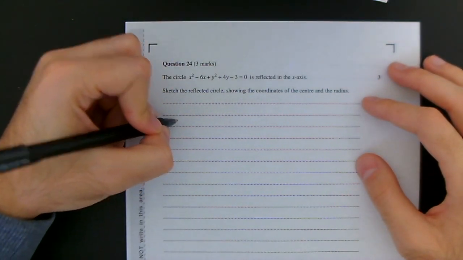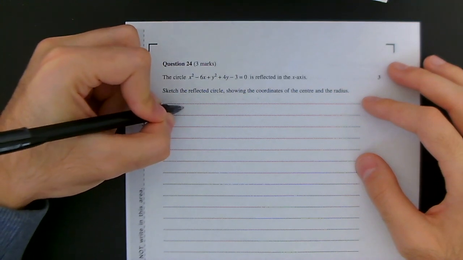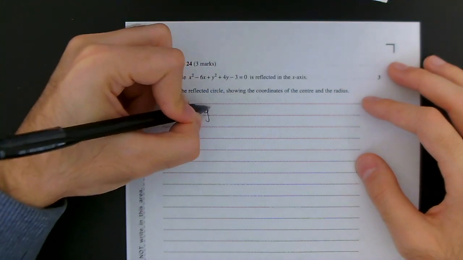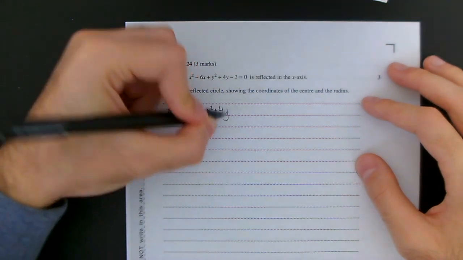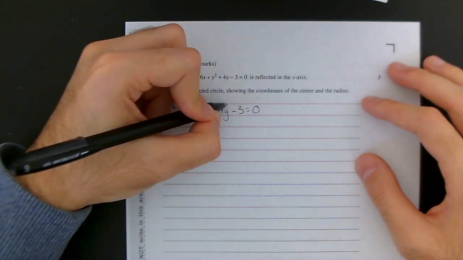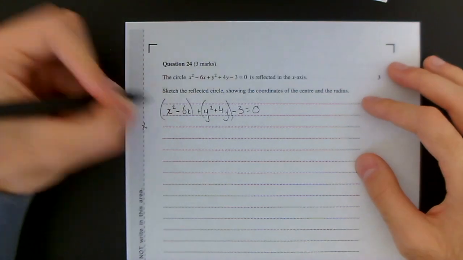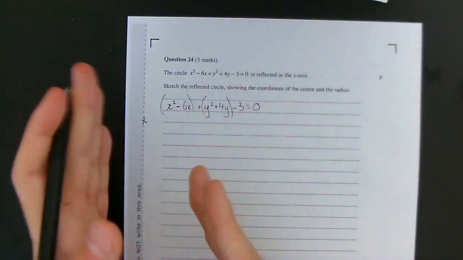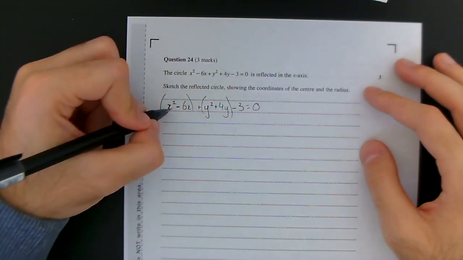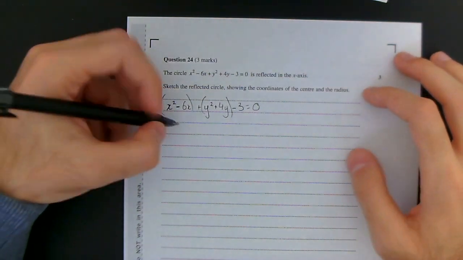So let's just start with the equation. x squared minus 6x plus y squared plus 4y minus 3 equals 0. Now, if you like, you can put brackets around these because we're going to complete the square for each of those brackets. So x squared minus 6x. Now, how do we complete the square?